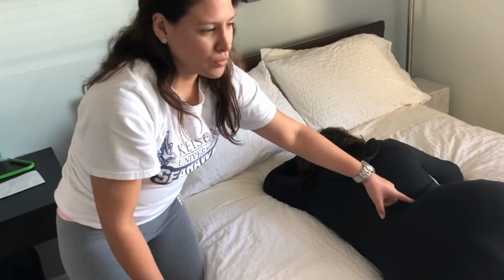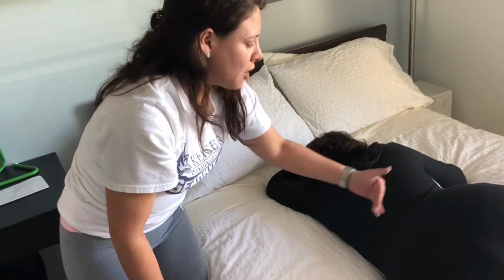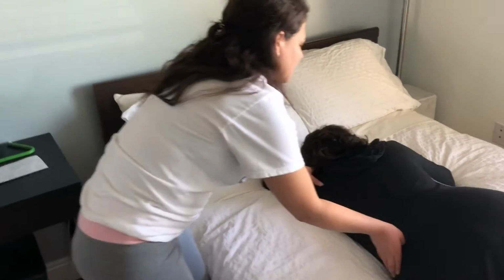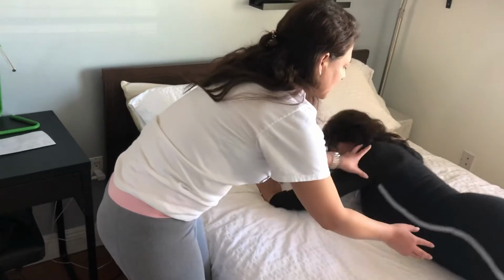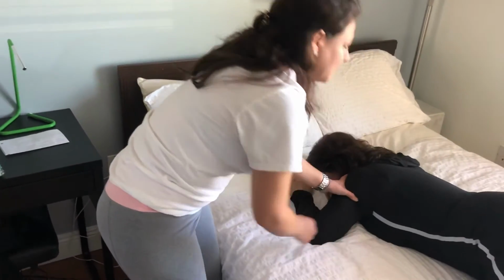For the RAO, it's gonna be the opposite. Turn the same way to the other side, please. Okay, thank you. So for the RAO it is the same.